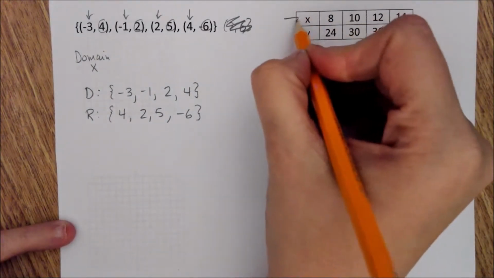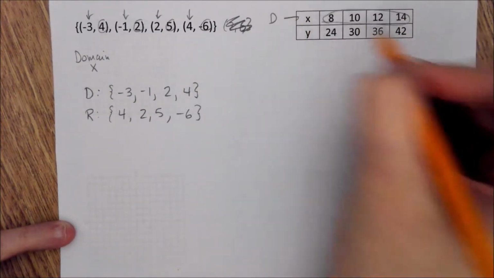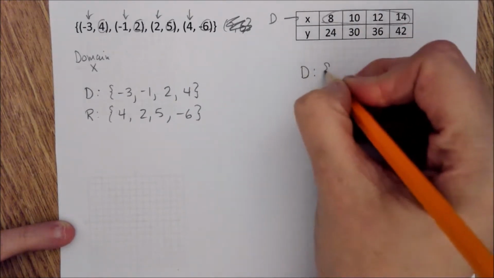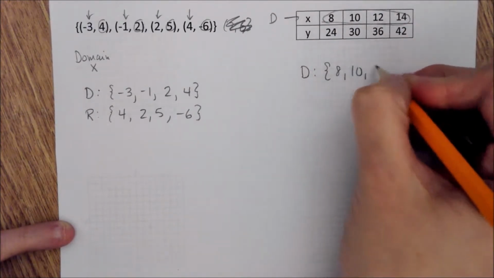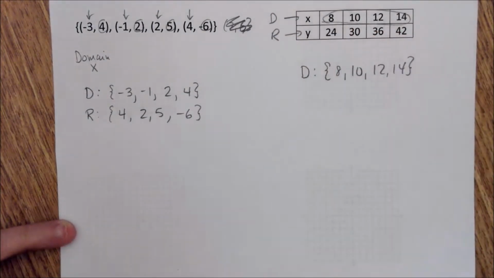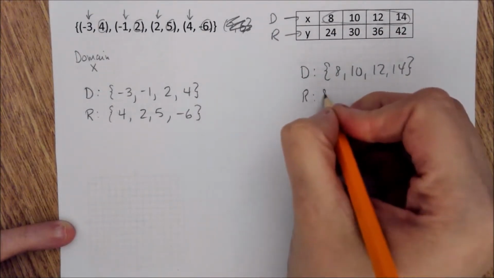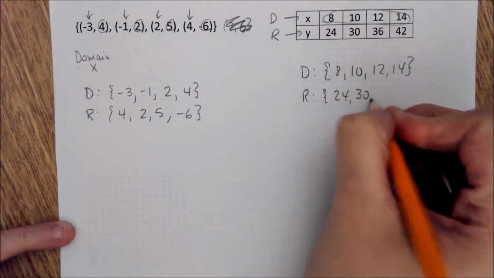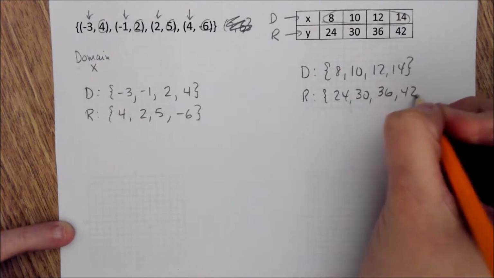Same thing with this. When I look at my domain values, I look in the x column. So my domain is 8, 10, 12, 14. My range is my y values. So my range is 24, 30, 36, 42.